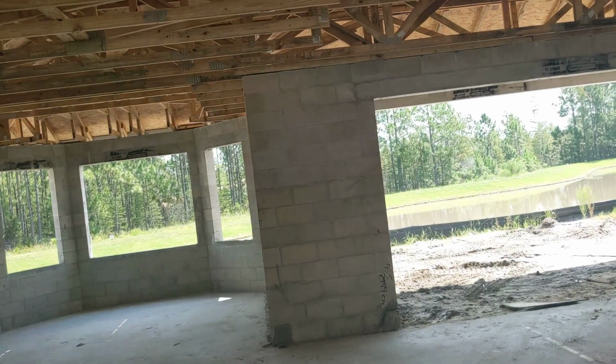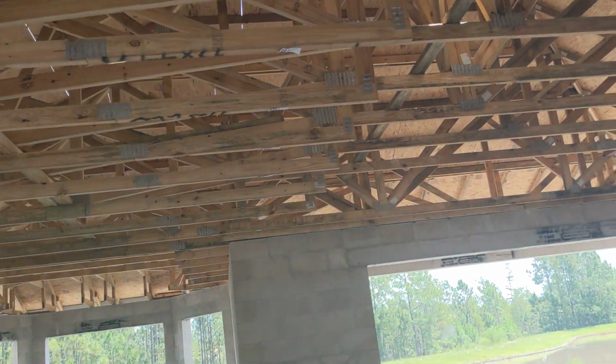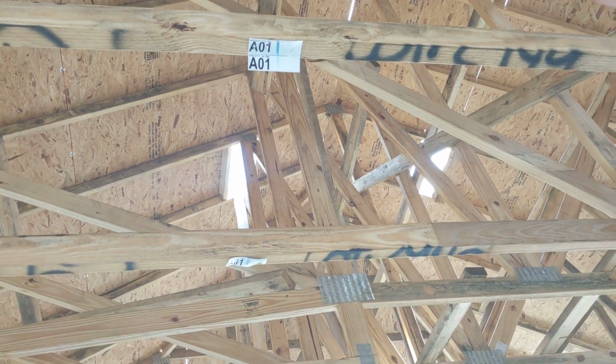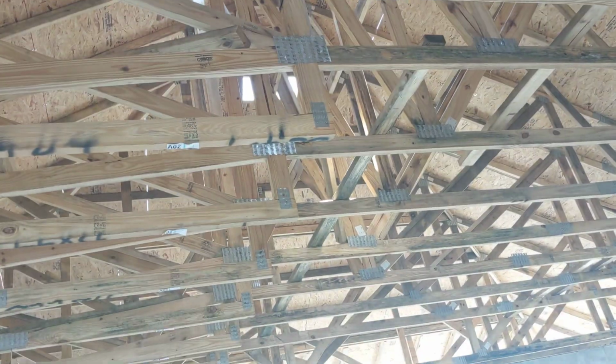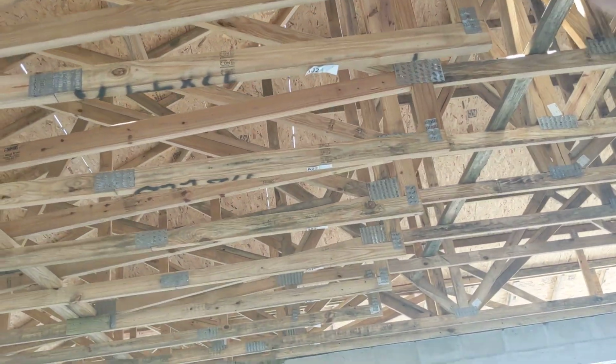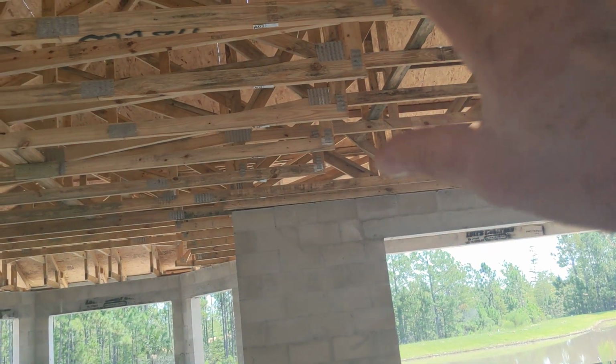So, truss engineering. Let's go over it: each truss is identified by a tag. Sometimes the name is stamped in there. So here's the AO1, here's the AO1, here's AO2. Now we've got 4 AO2s in a row, and let's take a look at that because they're exactly the same.